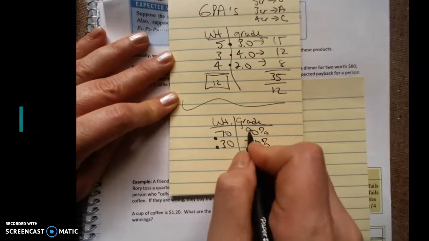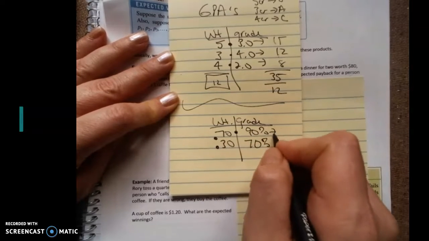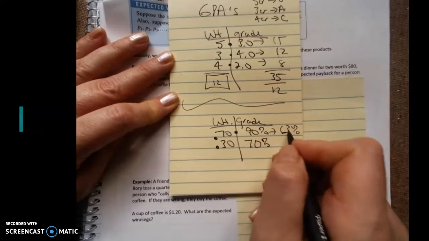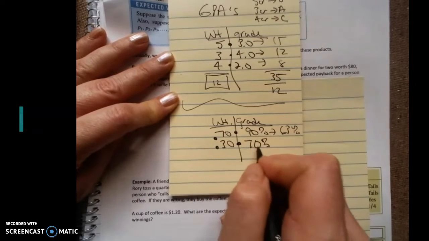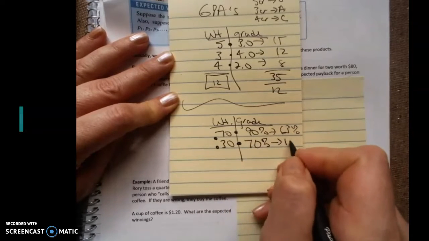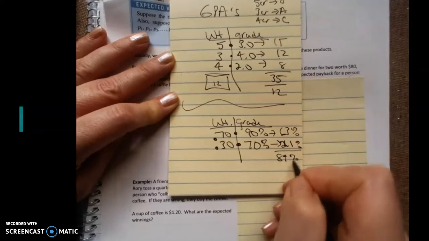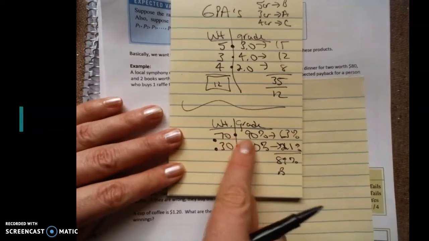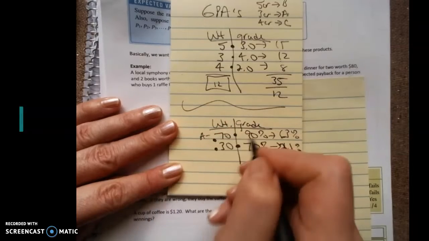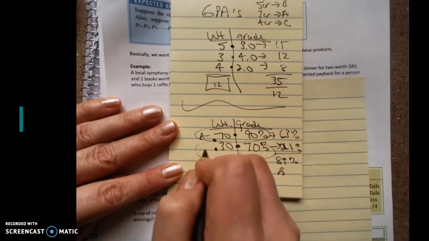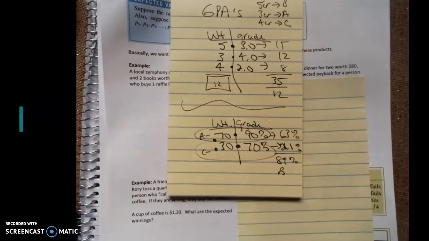So you take the weight times the grade, which in that case is going to be 63% that goes towards your final grade, and 30% of 70 is 21. And so you get an 84%. So you're going to get a B in that class, even though you have an A- average on all your tests, because your other stuff is at a C-.